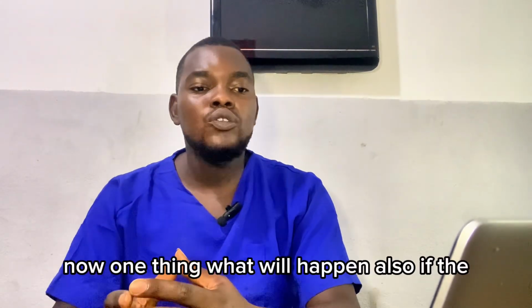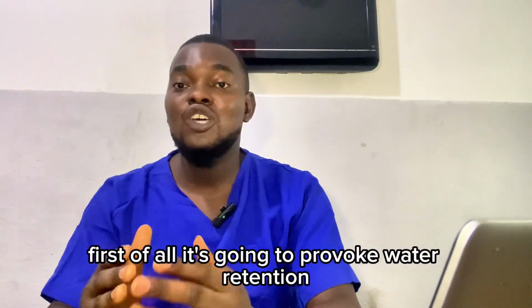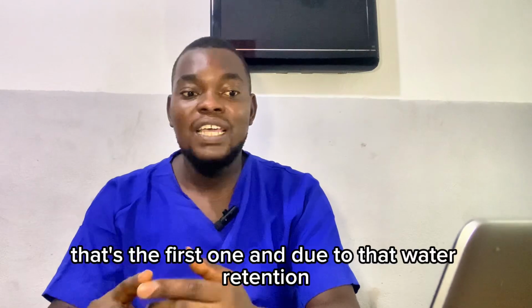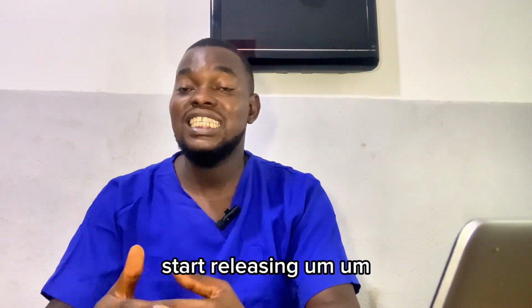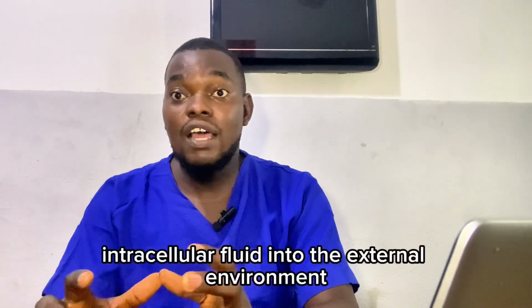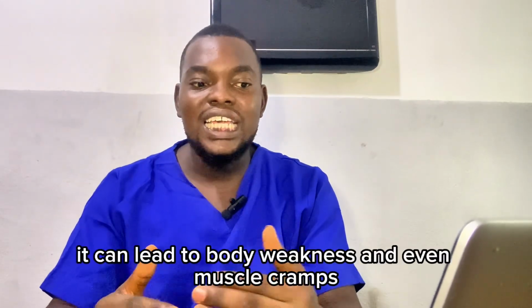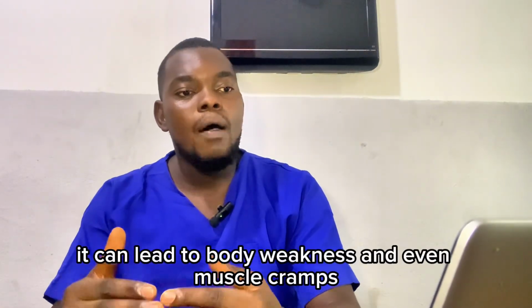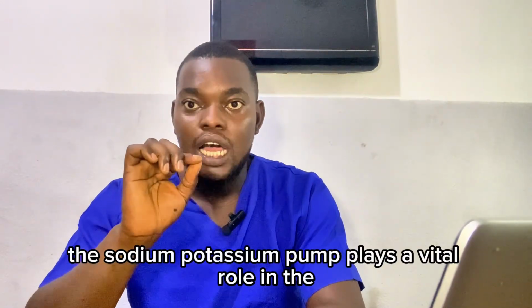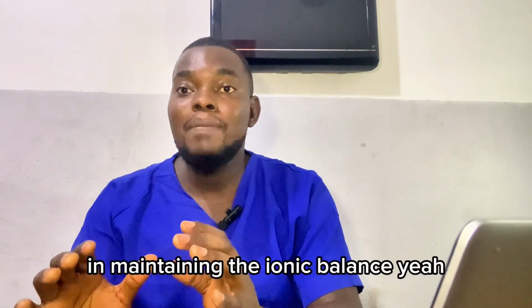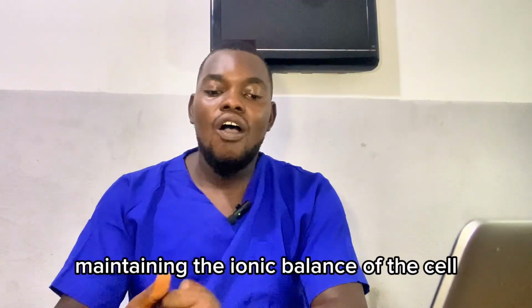Now, what will happen also if the concentration of sodium is high in the cell? First of all, it's going to provoke water retention. That's the first one. And due to that water retention, the cells are going to lyse. And once the cells lyse, they start releasing intracellular fluid into the external environment, and it can lead to fatigue, body weakness, and even muscle cramps. So you see that the sodium-potassium pump plays a vital role in maintaining the ionic balance of the cell.